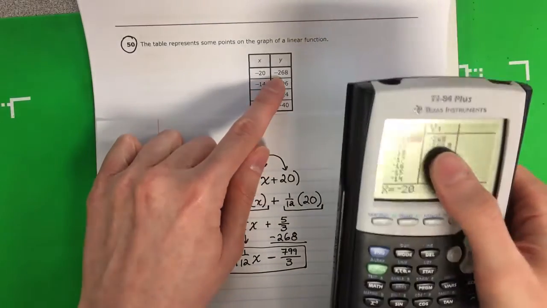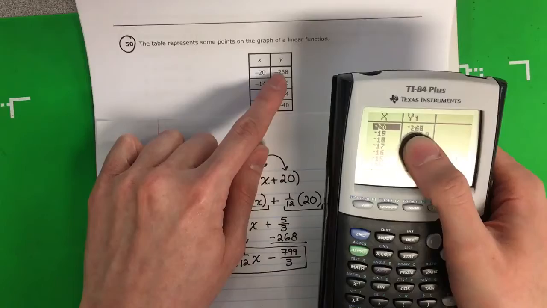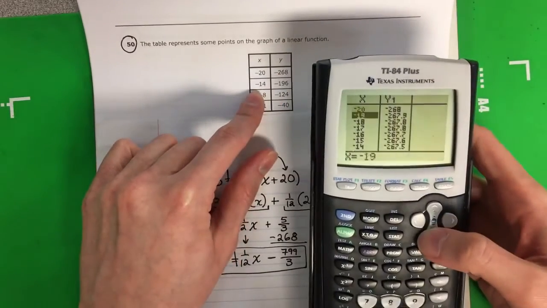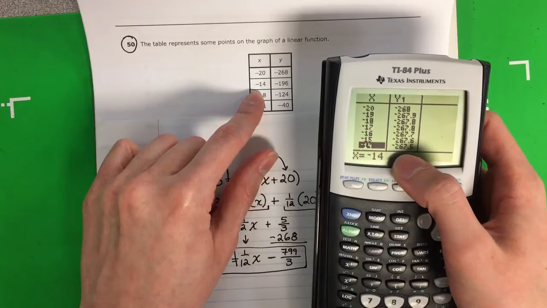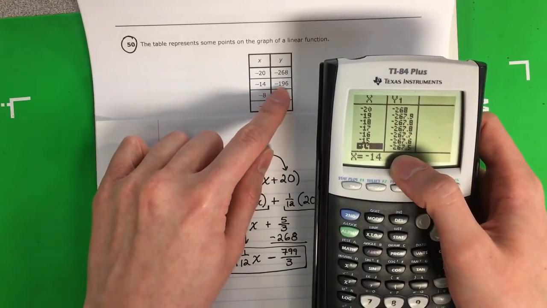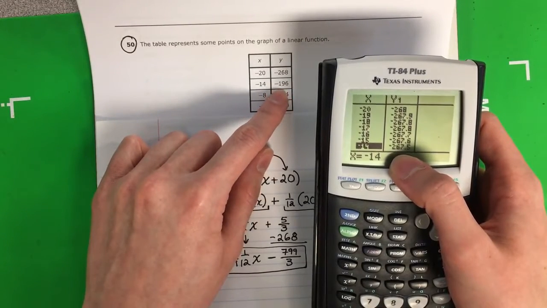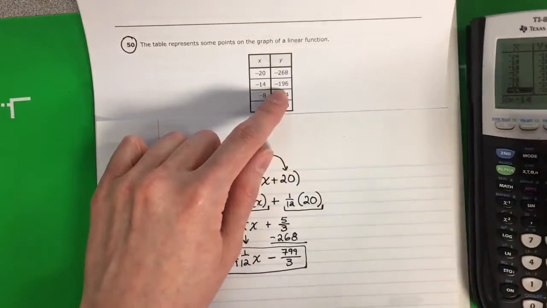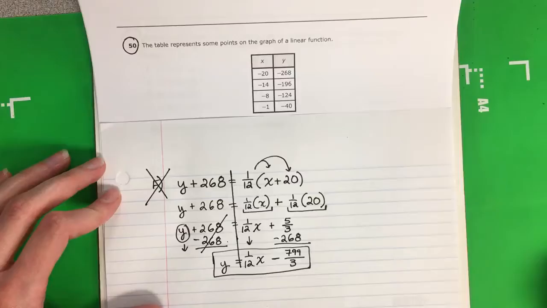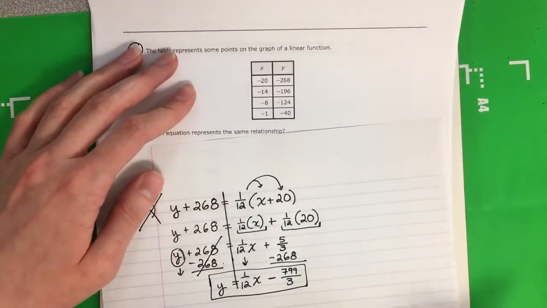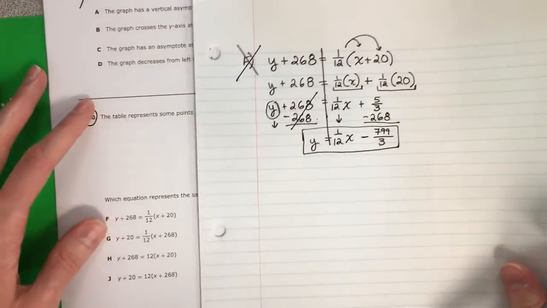So negative 20 is with negative 268, so that's good. Let's go to negative 14. Negative 14 here is with negative 267, but here it's with negative 196, so that is not good. So remember, you have to check everything and they all have to work. So F did not work. Let's go ahead and try G.